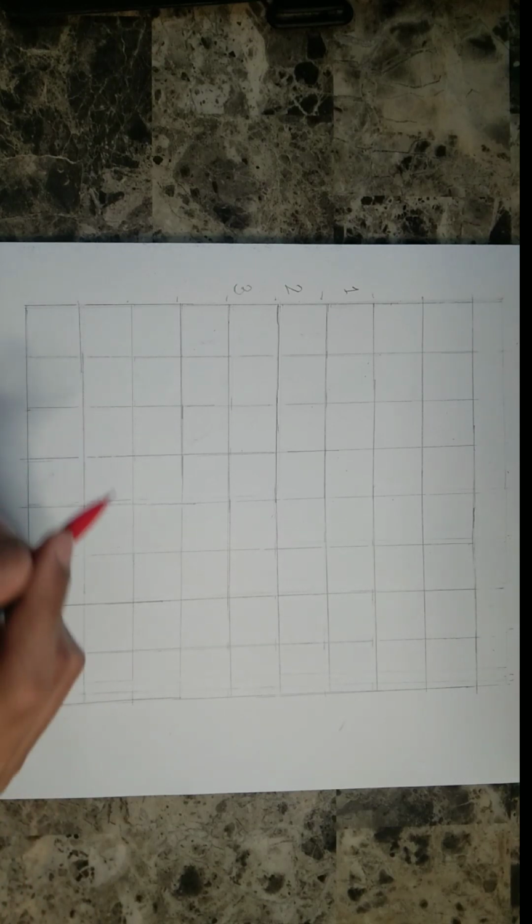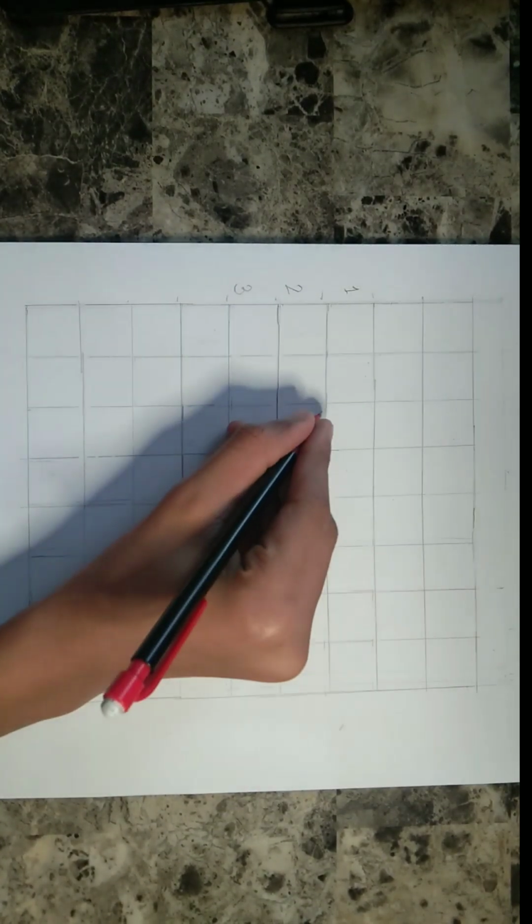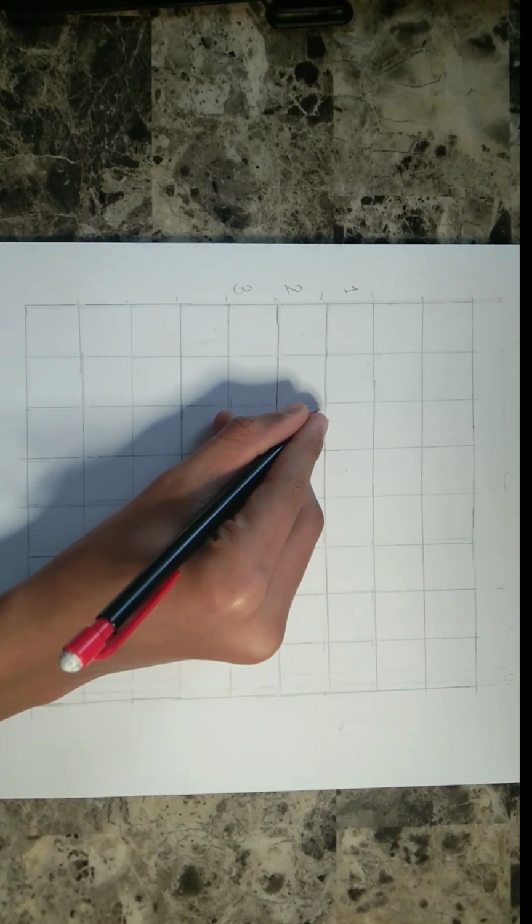So first we're gonna make his eyes, which is over here. We start a little bit down.